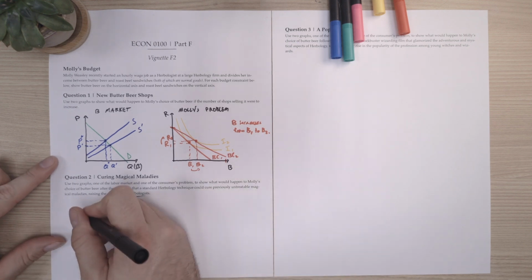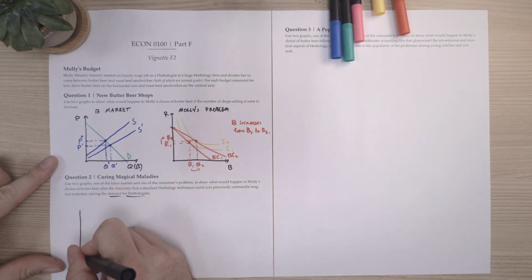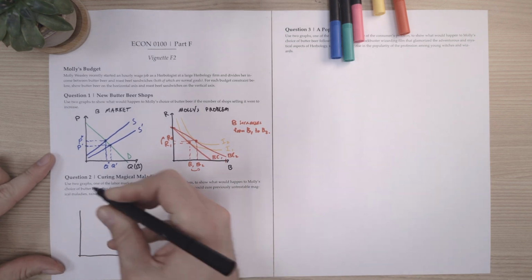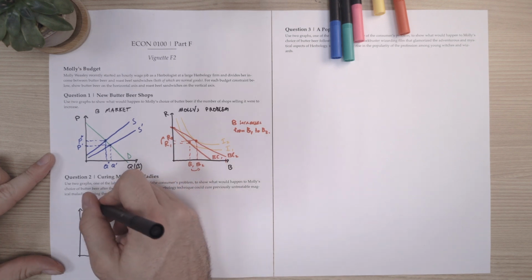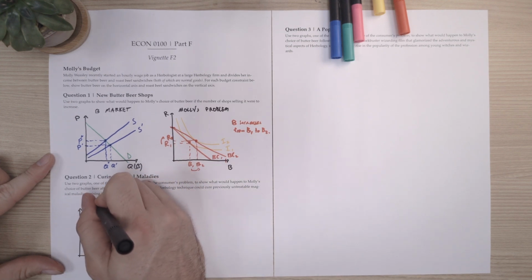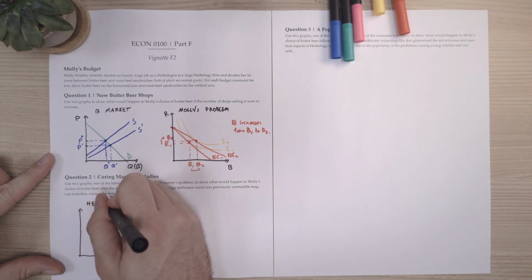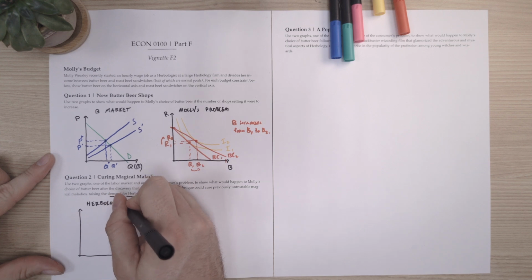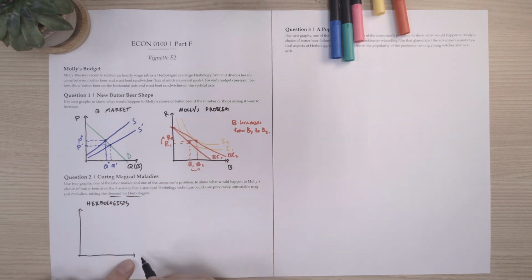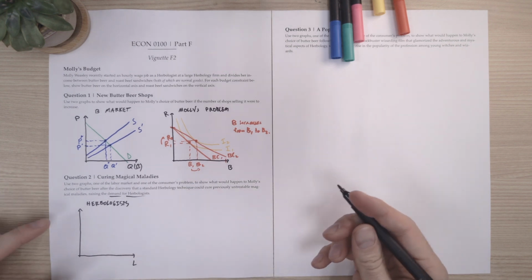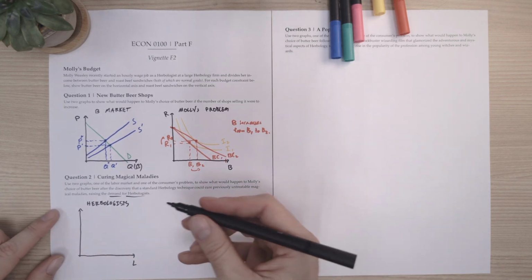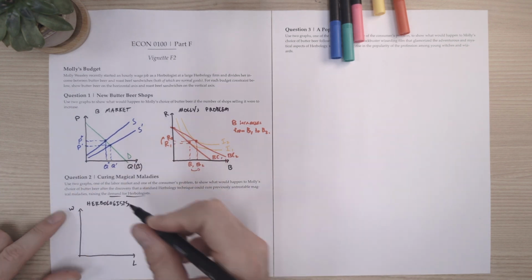So for the first one, we have the labor market. We'll just call this herbologists. On the horizontal axis, we will have labor, so the quantity of labor that's exchanged in the market. And then on the vertical axis, we'll have wages.